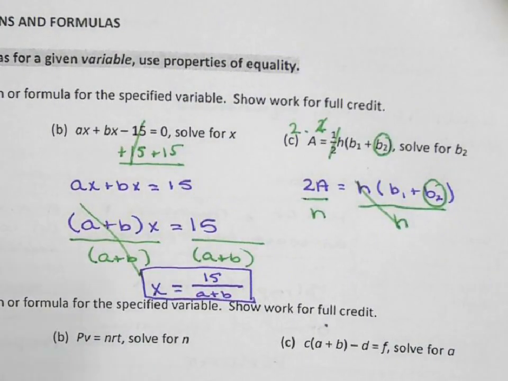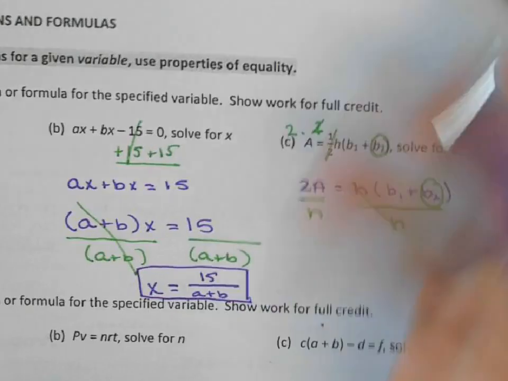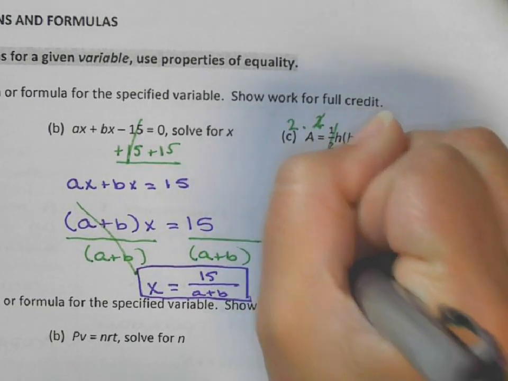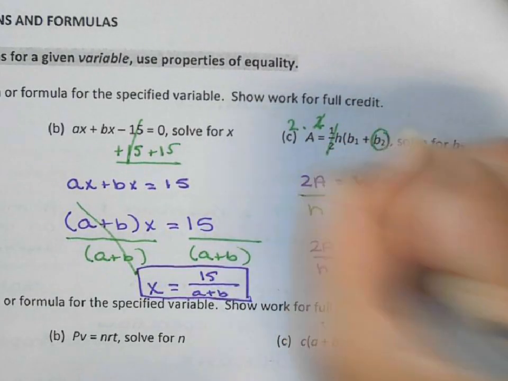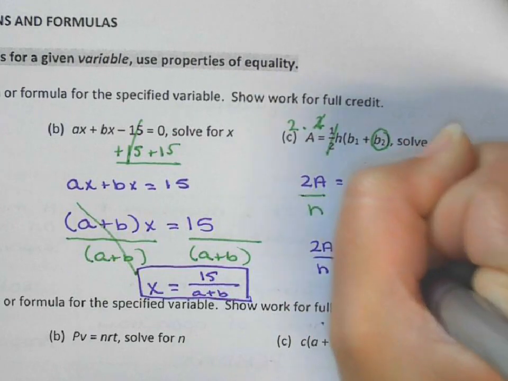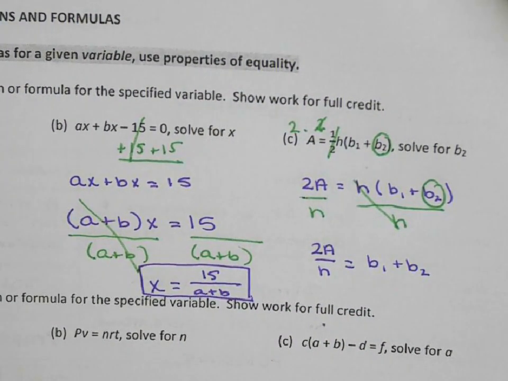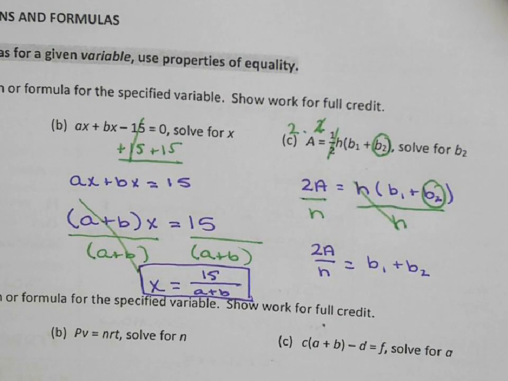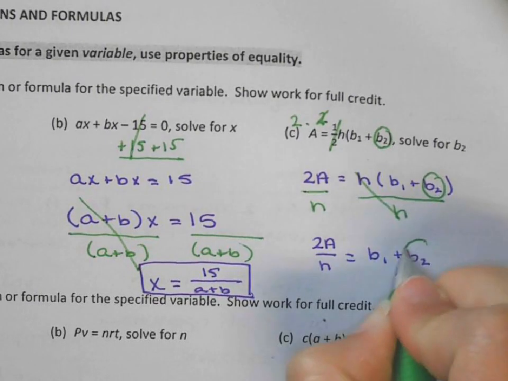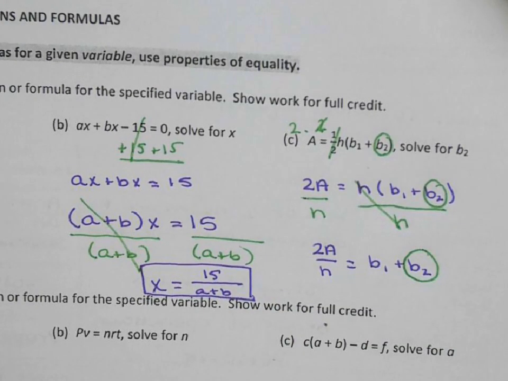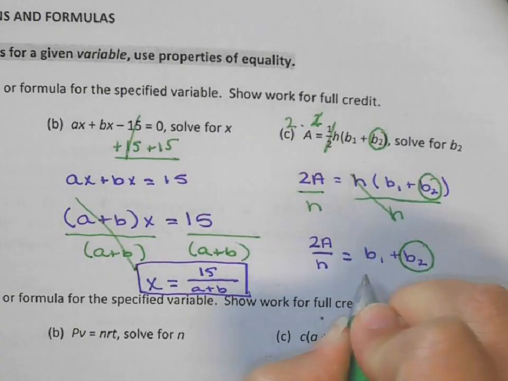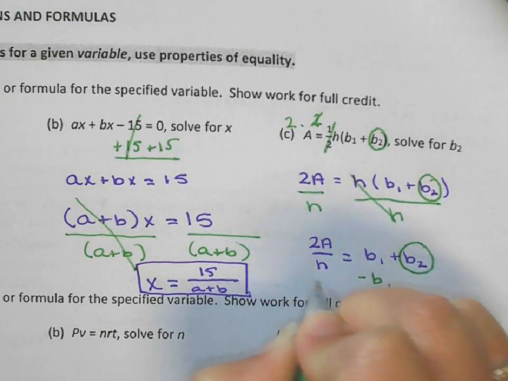So the h's go away. On the left I have 2a over h equals just the parentheses now. So I no longer need those parentheses. b1 plus b2. Now I'm trying to get b2 by itself. So what do I do to get b2 alone? Subtract that b1. Yep, right now we're adding b1 to it.